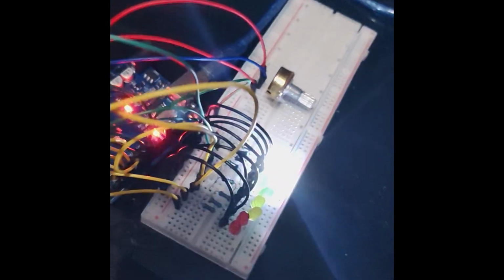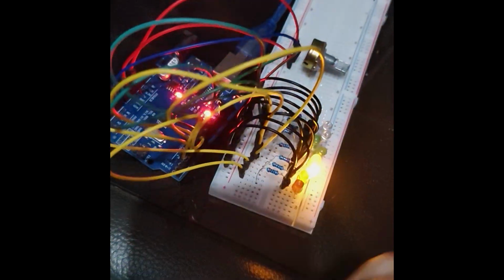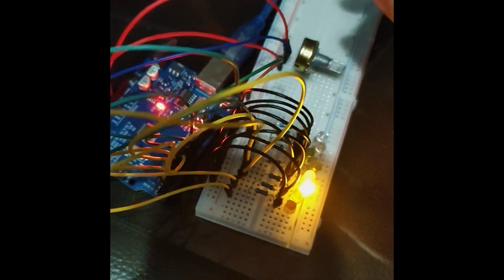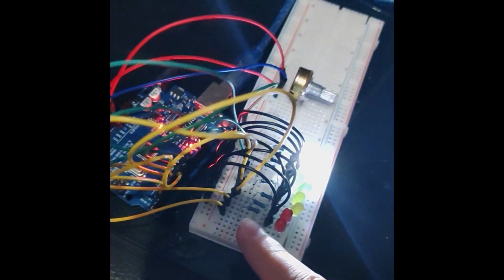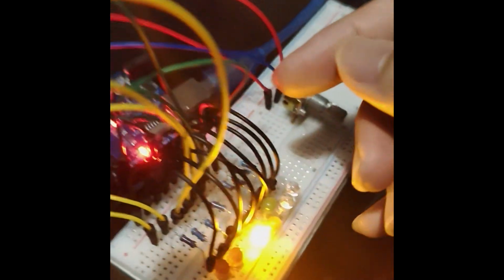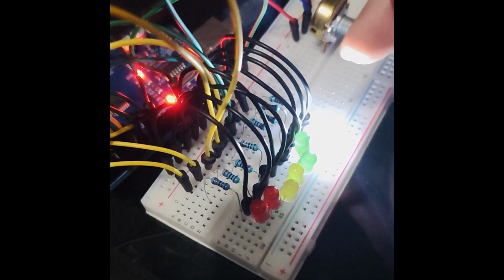I'm going to explain my Arduino activity for the code. So this is the output of the Arduino. As you can see here, ma'am, the tools or materials we use: the breadboard, Arduino Uno, potentiometer, wires, resistors, and the LEDs. Also the jumper wires.